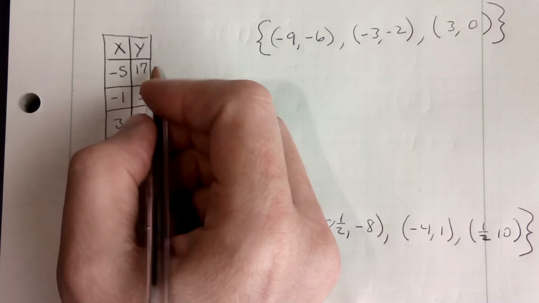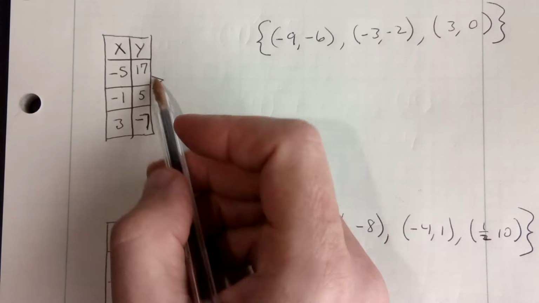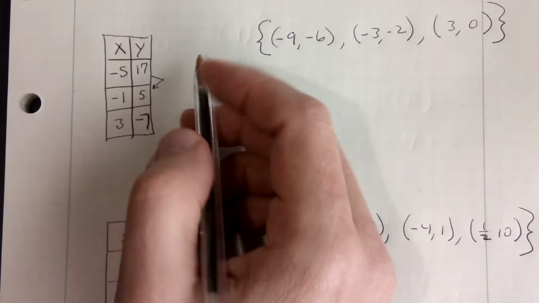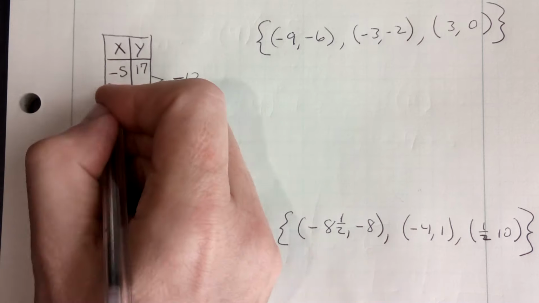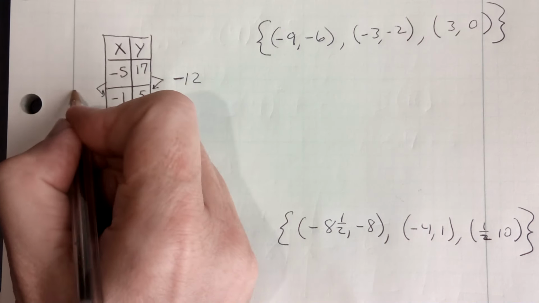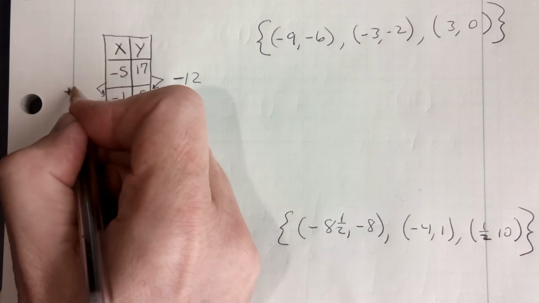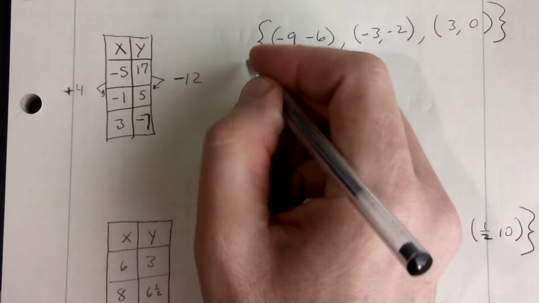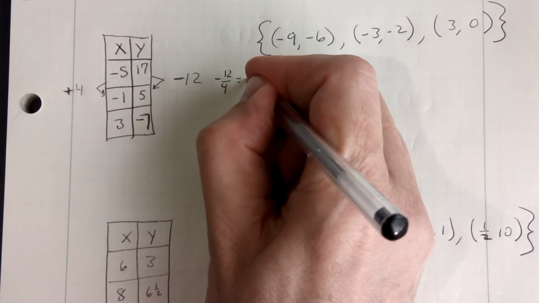So in other words, again, you have to take the time to find the difference between the y's and the x's. 17 to 5 is going to be down 12. Going from negative 5 to negative 1 is going up, the positive direction, 4. So the rate of change between this first point and the second point is going to be negative 12 over 4, which reduces to negative 3.